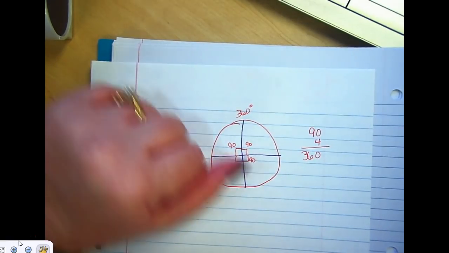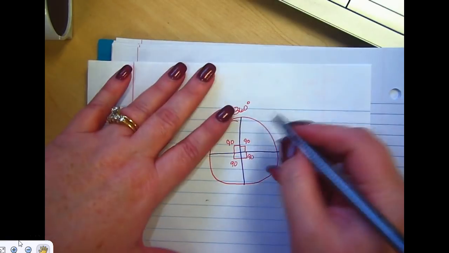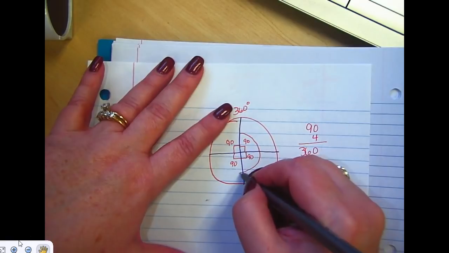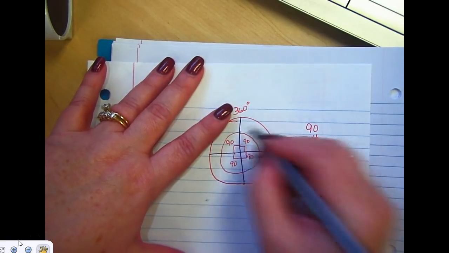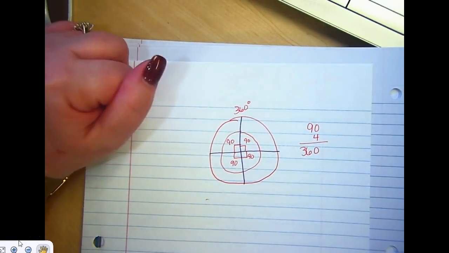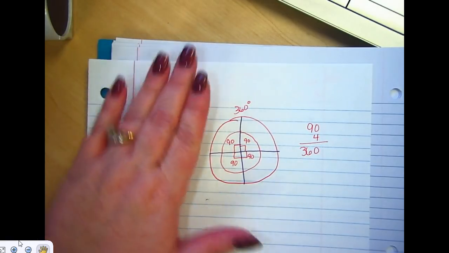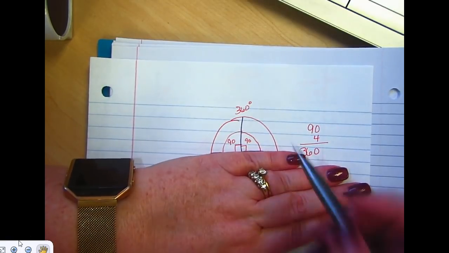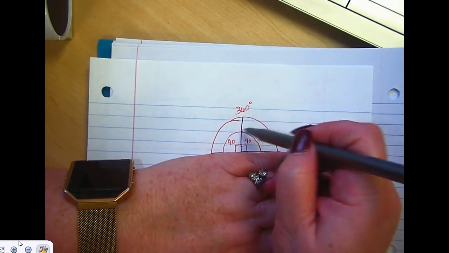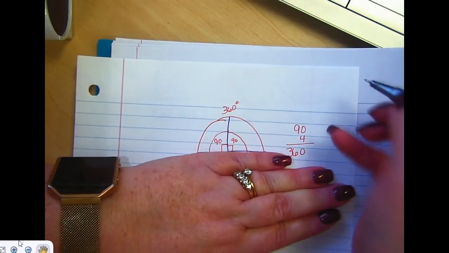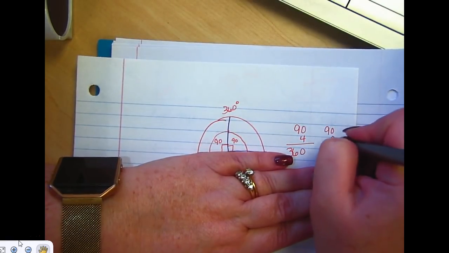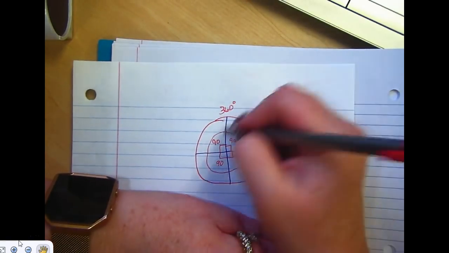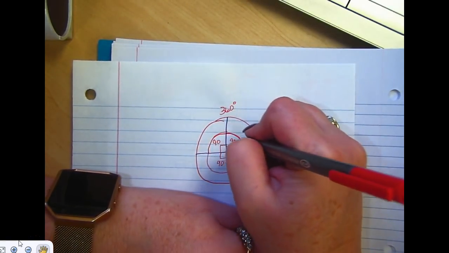That's 360 degrees. So if I said from here to here to here to here, that's 360 degrees. Does everybody see that? And so when we're talking about a straight line, we're just talking about these two angles put together from here to here. What's 90 times 2? Is 180 degrees. So we're talking about this section right here to form a straight line.